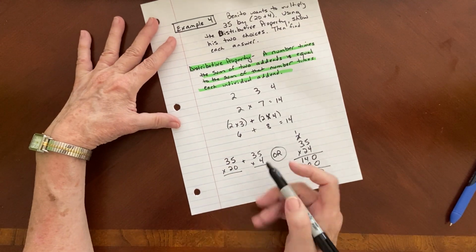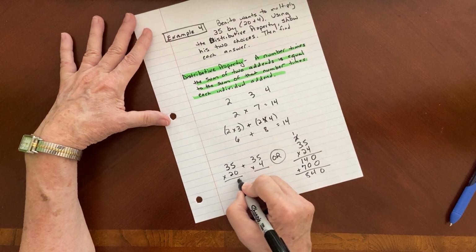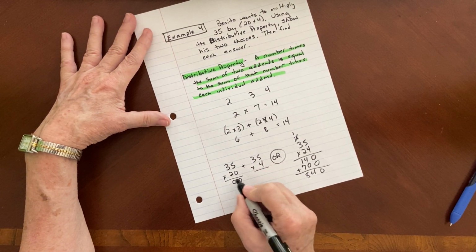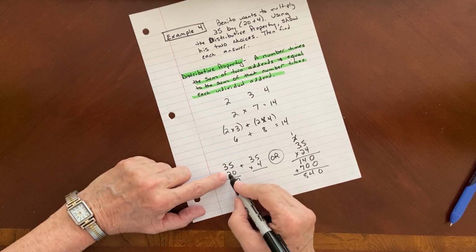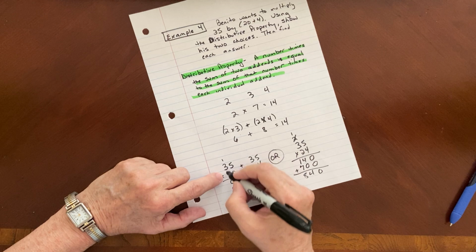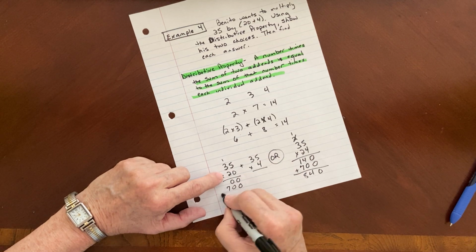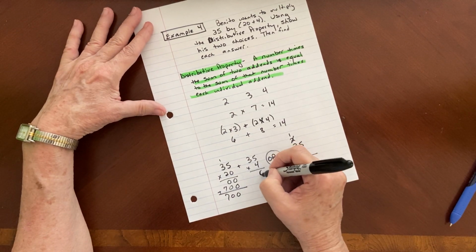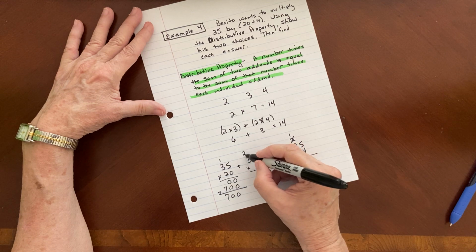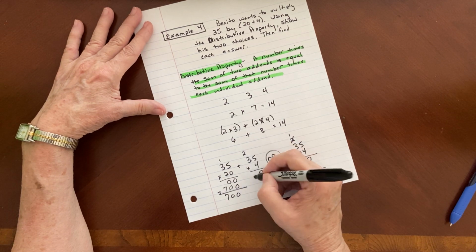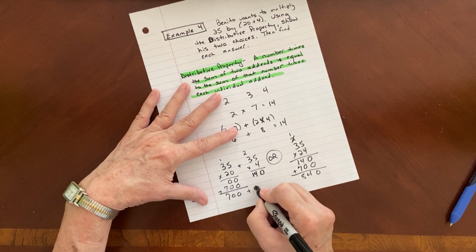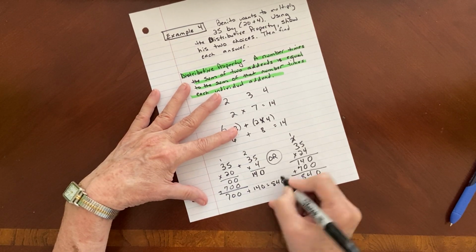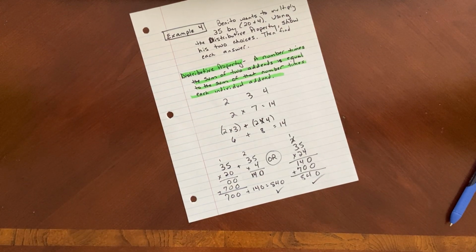Okay, so let's do this. 0 times 5 is 0. 0 times 3 is 0. Placeholding 0, because now I'm working with the tens column. 2 times 5 is 10. 2 times 3 is 6, 7. So now I have 700. Let's do this one. 4 times 5 is 20. Carry the 2. 4 times 3 is 12, 13, 14. So 700 plus 140 equals 840. So I get the same answer either way I do it. And that's the distributive property. Okay, good luck on this lesson.